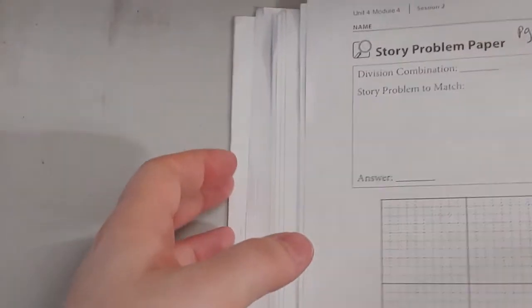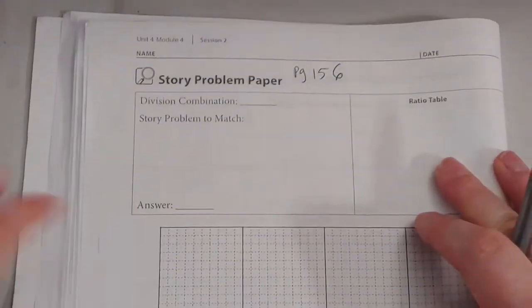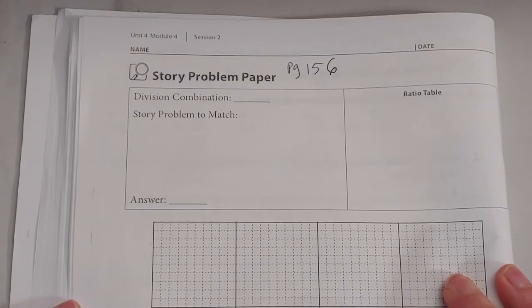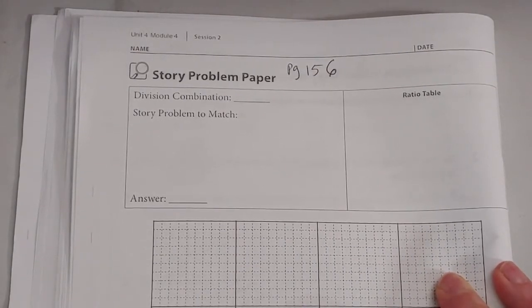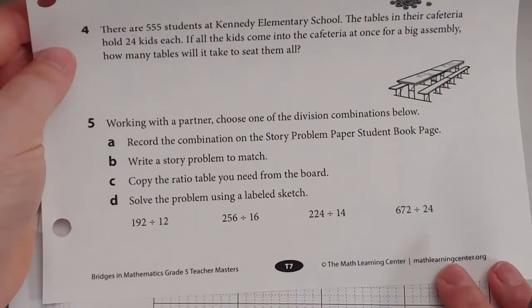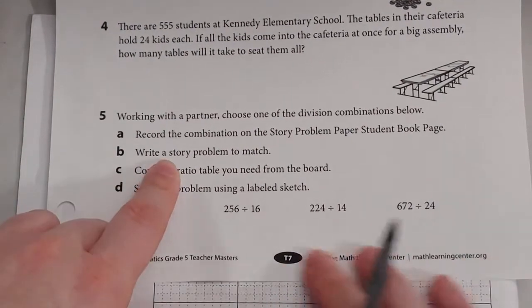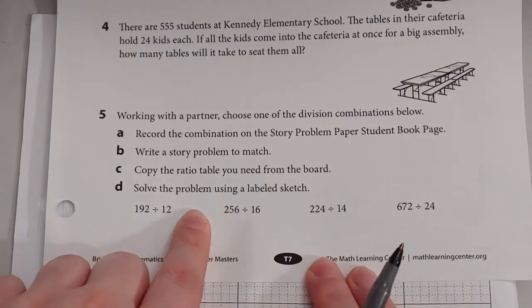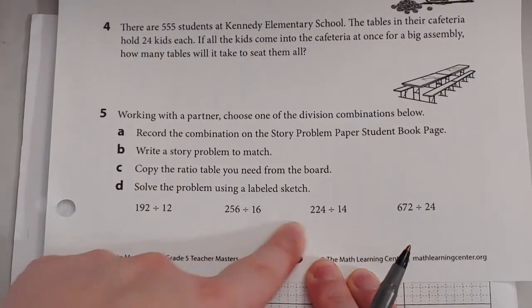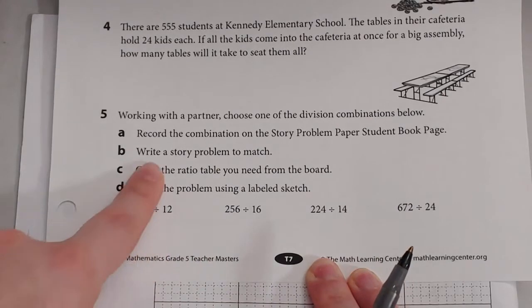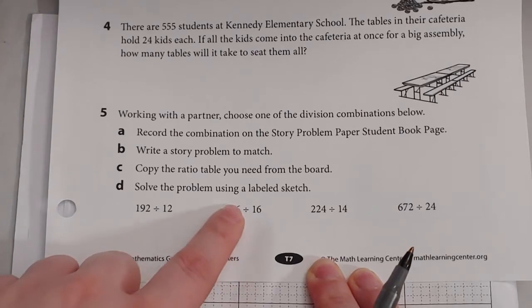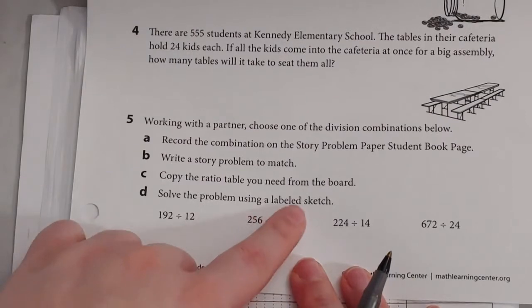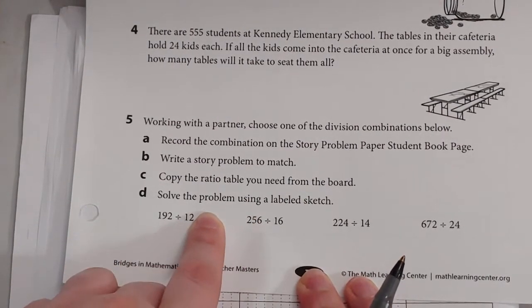So I want you to go back to page 156 and let me tell you what you're going to do with this page. So you are going to pick one of these combinations. You're going to write a story problem to match it. And then, I'm not giving you a ratio table. You can solve your own ratio table. And then you're going to solve it.